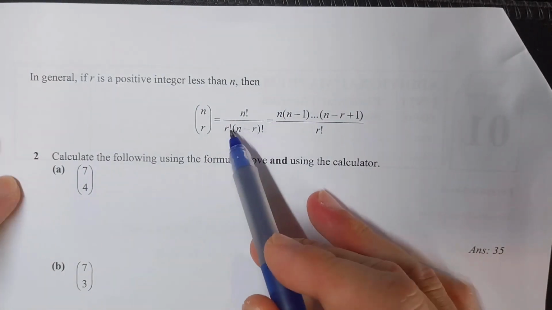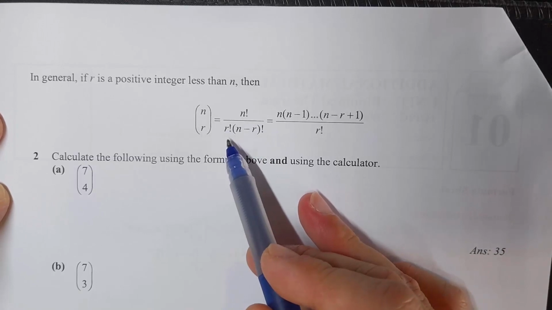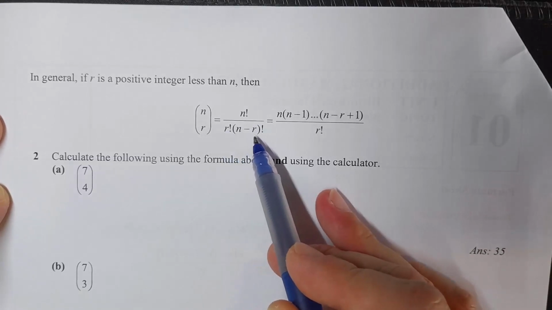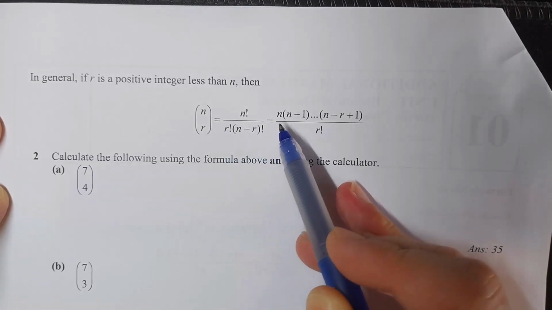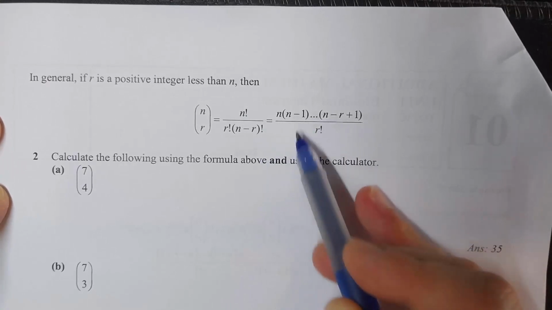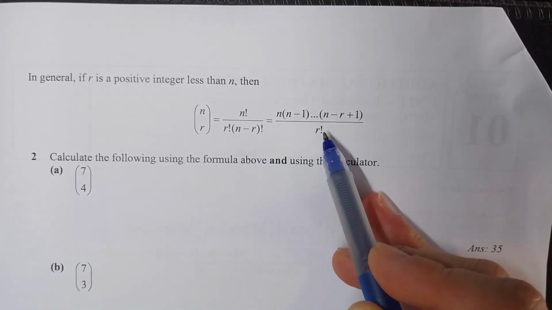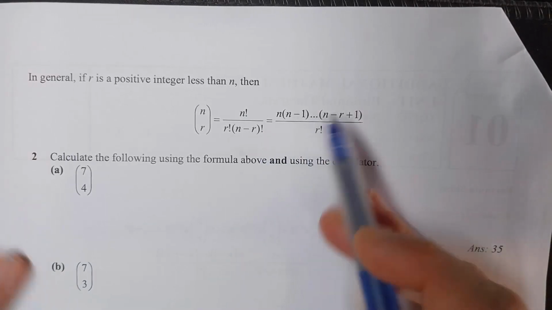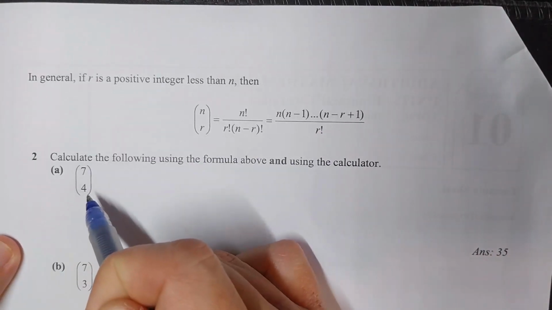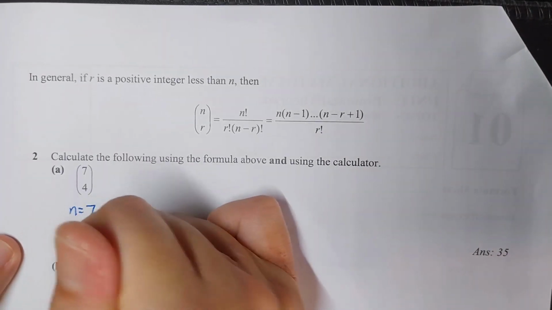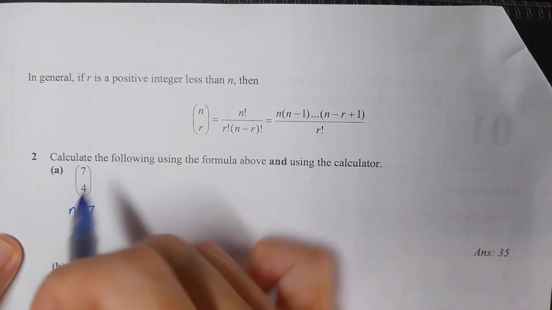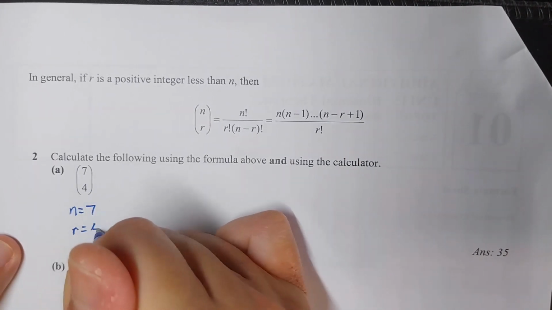N choose r is given by the formula n factorial over r factorial multiplied by n minus r factorial, or it can be given by this formula here, which we'll look at in greater detail now. So in this case, the value of n is equal to 7. The value of r is equal to 4.